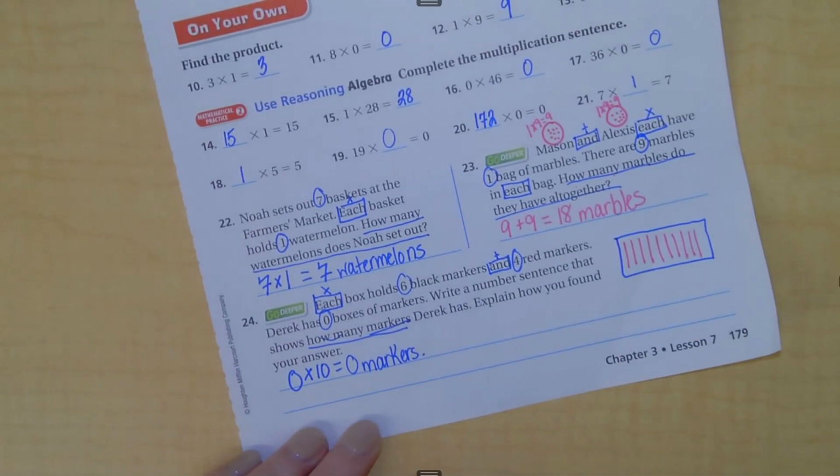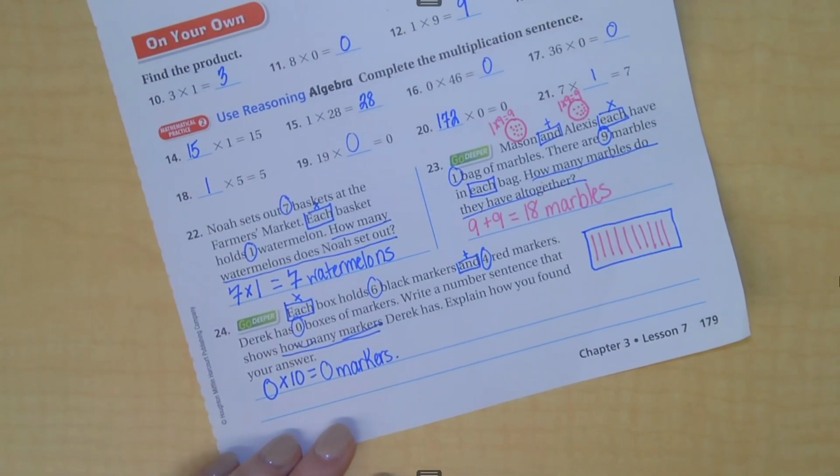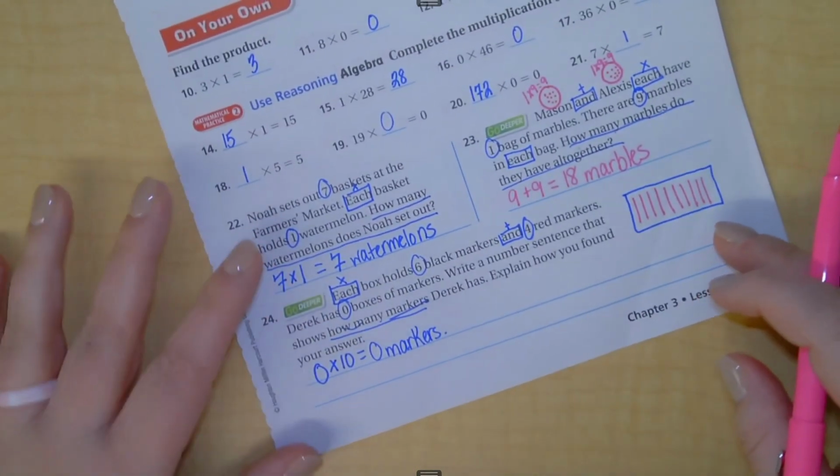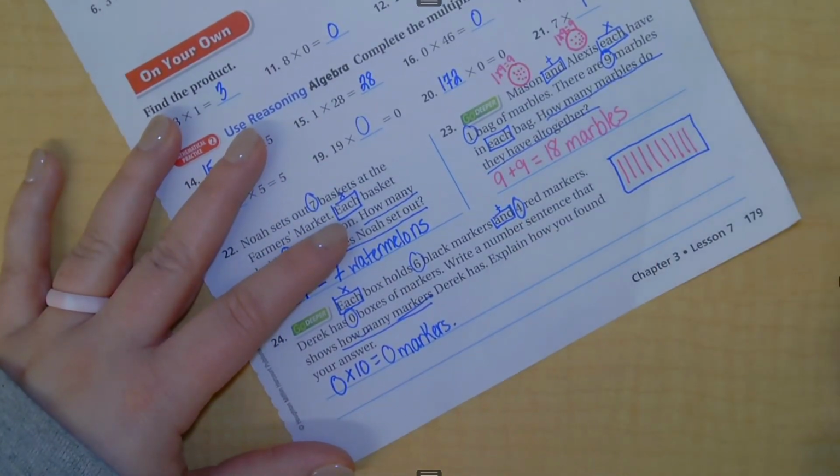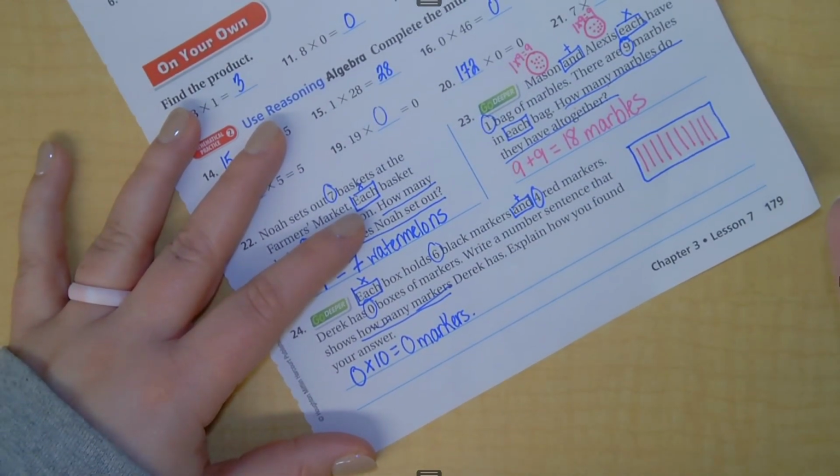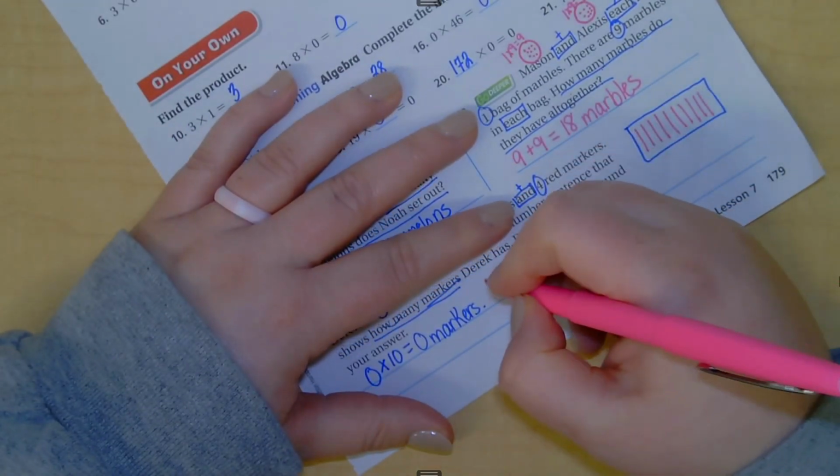Okay. So it says explain how you found your answer. Well, we added the number of markers in each box, but actually we drew a picture to find the number of markers in each box.